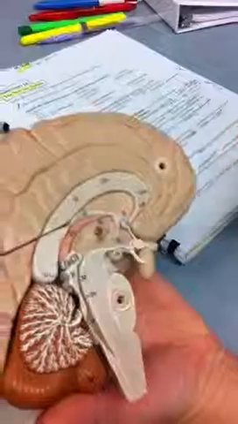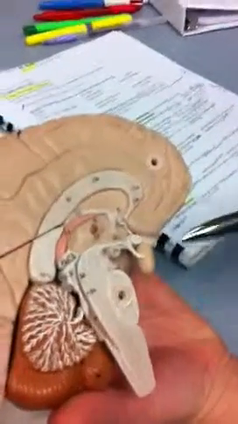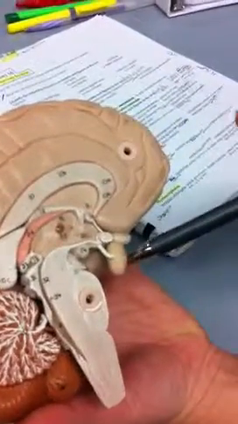And then going down from the diencephalon, we have... You missed the pituitary gland. Oh, no, the pituitary gland is stemming down from the infundibulum. I missed the pituitary gland.